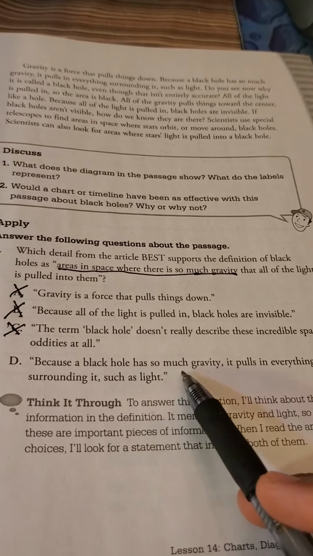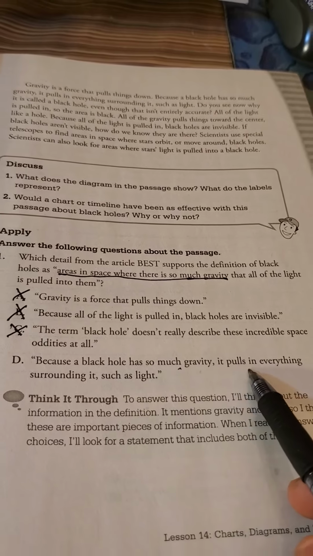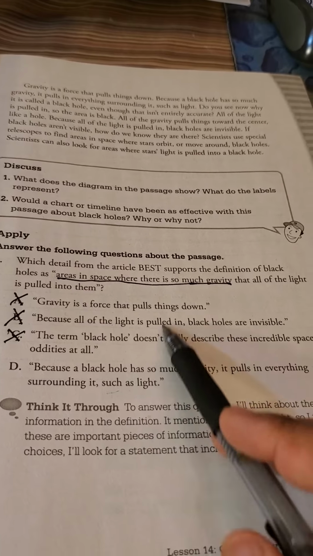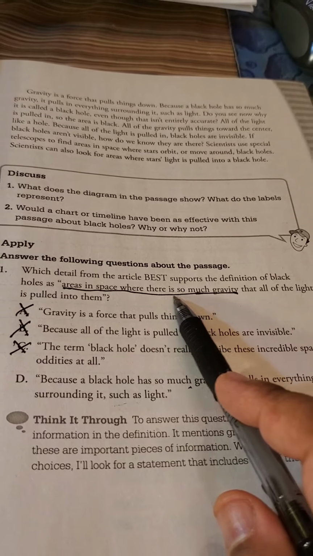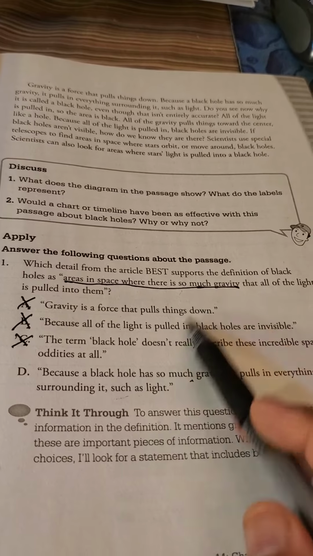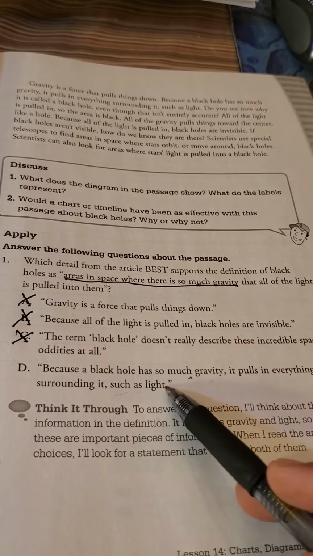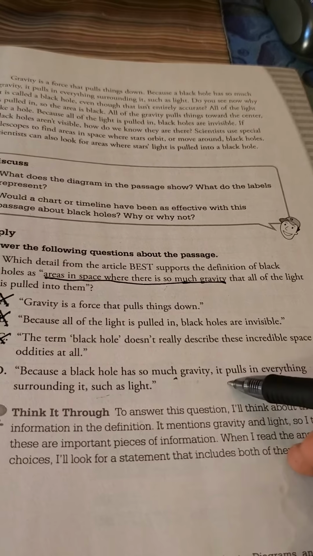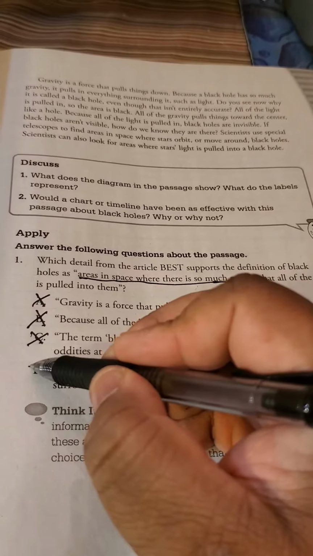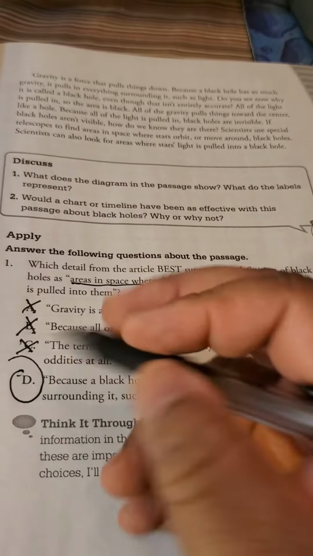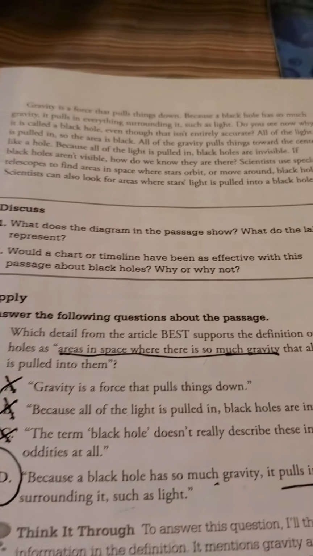Because a black hole has so much gravity, it pulls in everything surrounding it, such as light. And right here, in areas in space where there's so much gravity, this talks about how gravity pulls things in. So this is the best choice. D is the best choice.